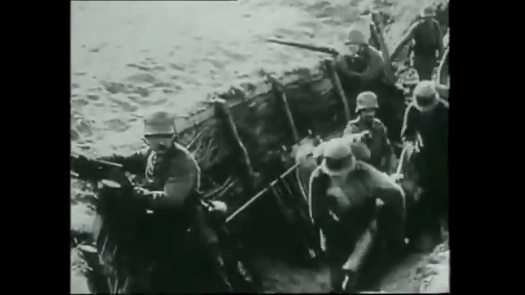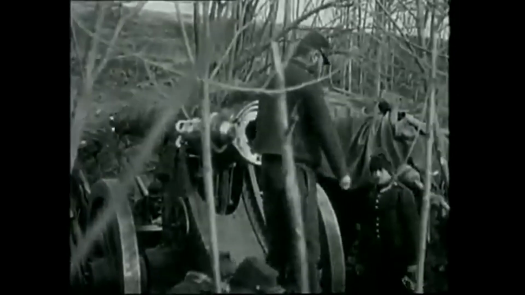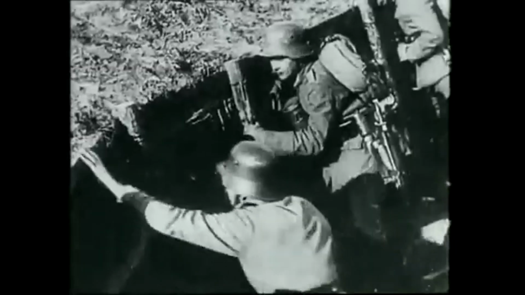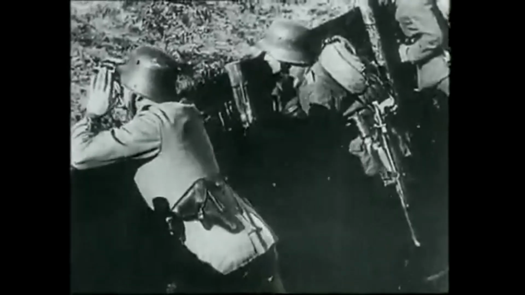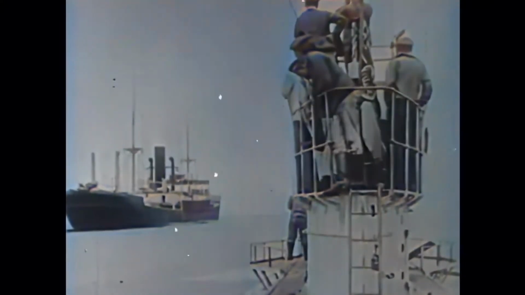Soldiers lived in harsh conditions, facing constant threats from artillery bombardments, machine gun fire, and poison gas attacks. The Battle of Verdun and the Battle of the Somme were two of the bloodiest battles, with millions of casualties. The war was not confined to land.